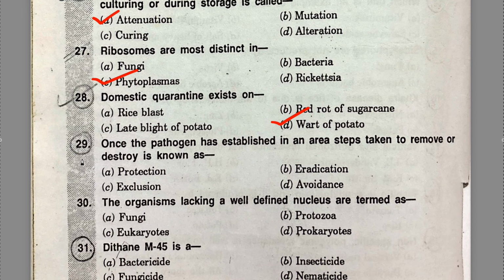Okay. Question 29. Once the pathogen has established in an area, steps taken to remove or destroy it is known as protection, eradication, exclusion or avoidance. The answer is eradication.